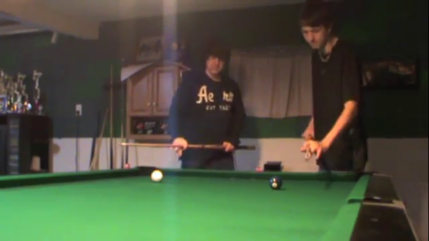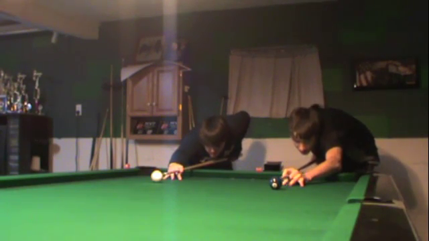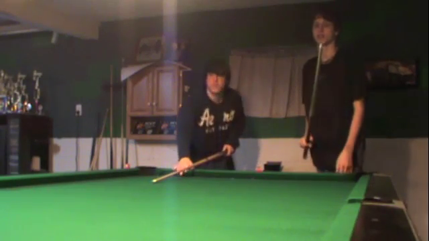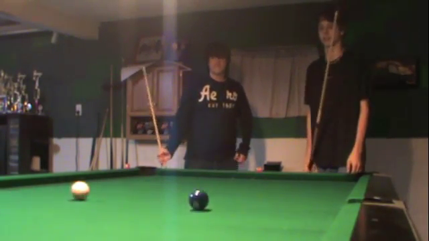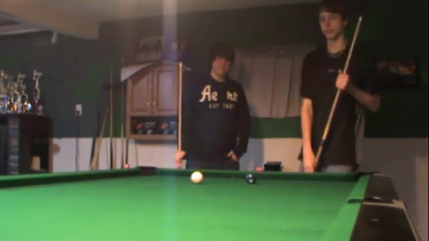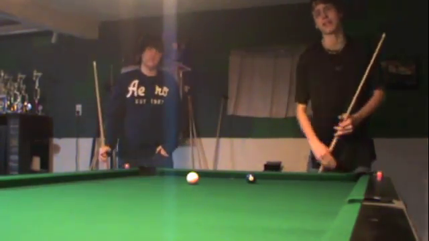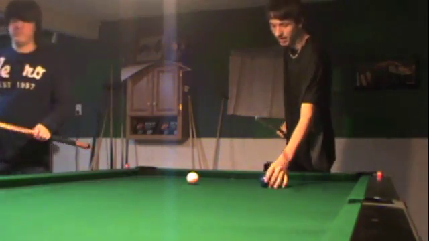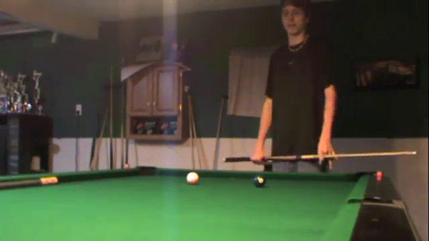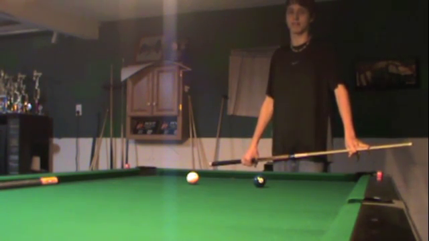Alright, one last time. This is one more normal way to shoot the lag. The lag is an extremely important part of the game. It determines who breaks first and sometimes who wins the set. You have to be in a controlled environment where you know how the table rolls to have a perfect lag. It changes from table to table. So that's how you lag.